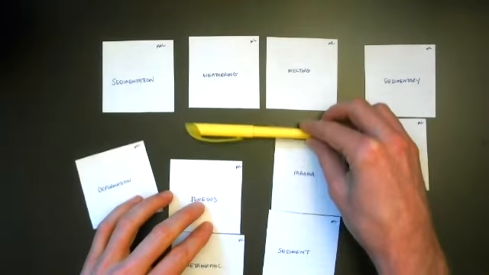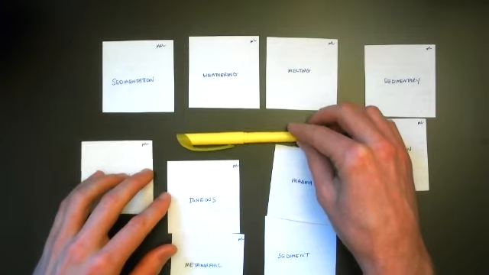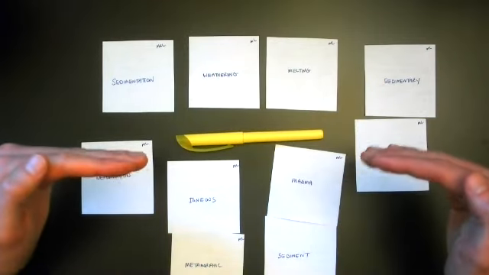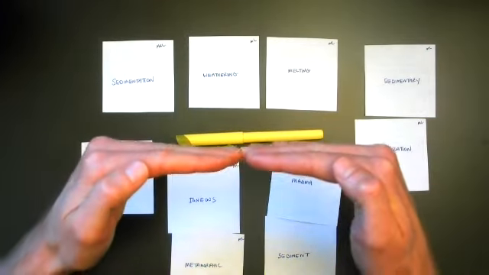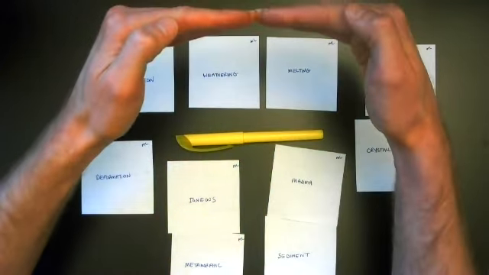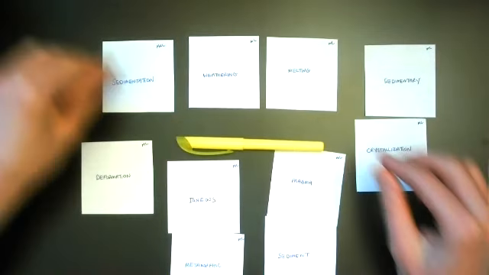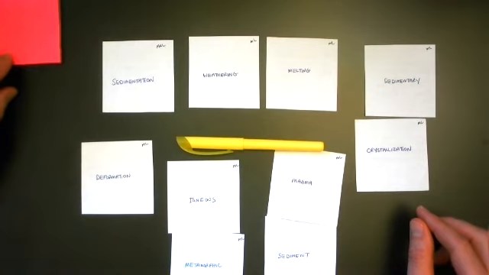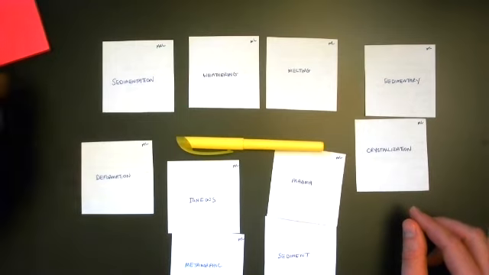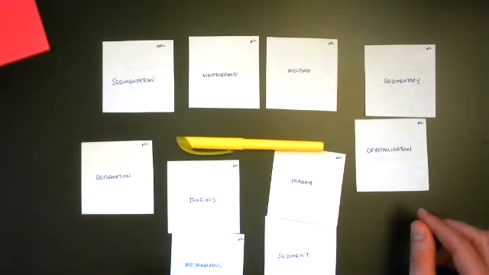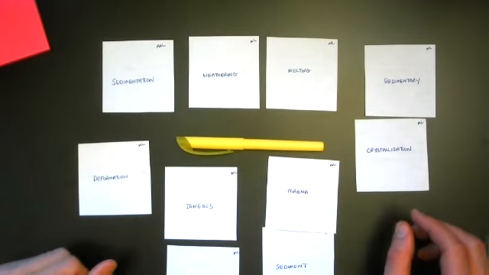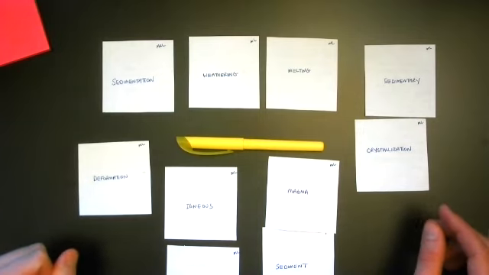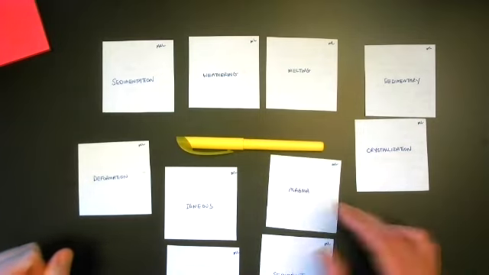We'll use this yellow marker to represent the surface of the earth, okay? The ground that we walk on. Everything below it is below ground and everything above it is above ground, okay? And we'll also use this Post-it note to represent the sun shining down in this area, okay? So that represents what is above the ground. So let's just start off with a process.